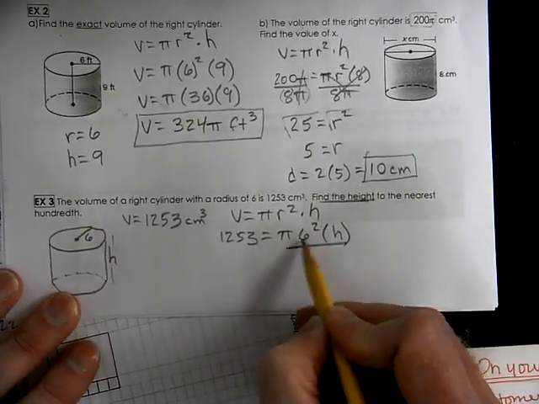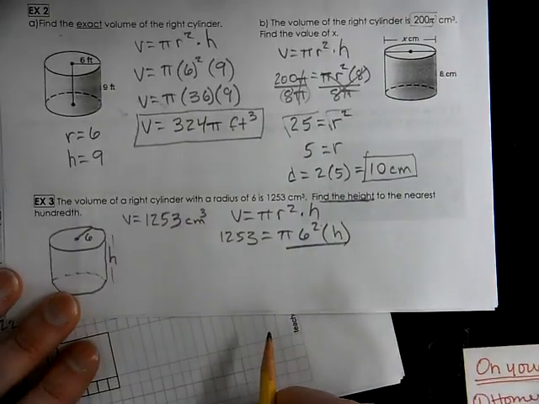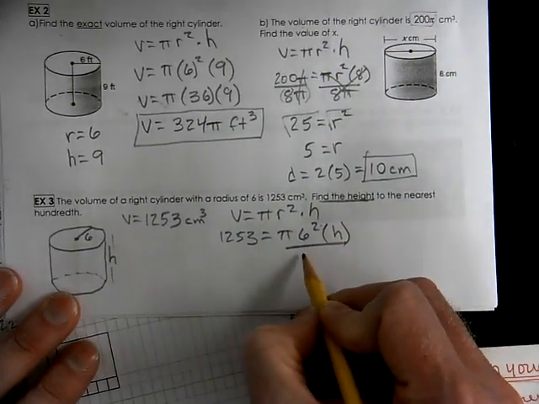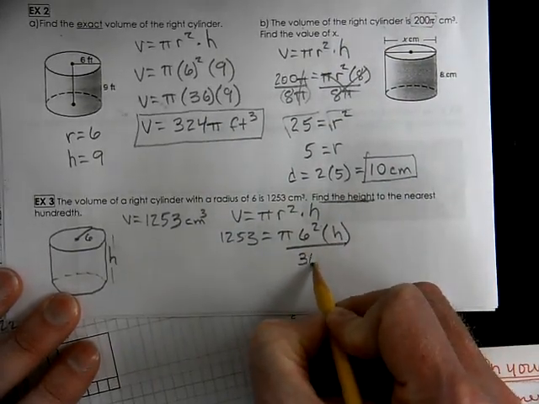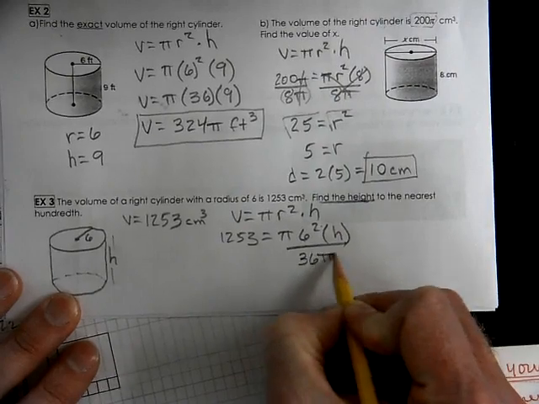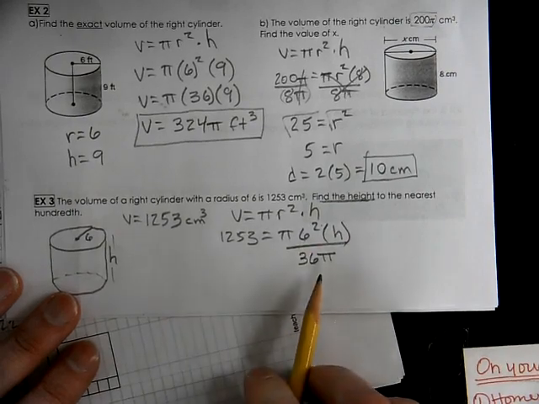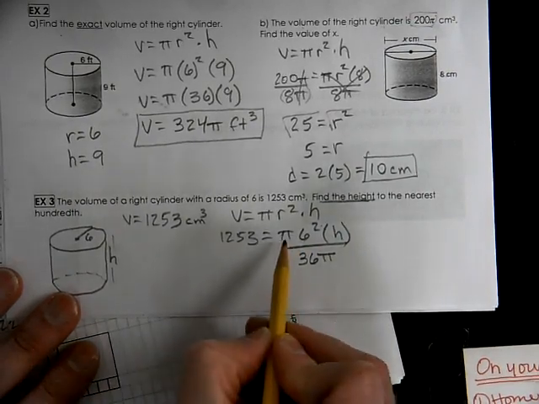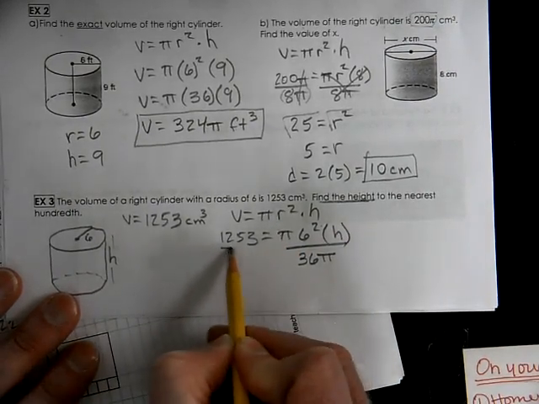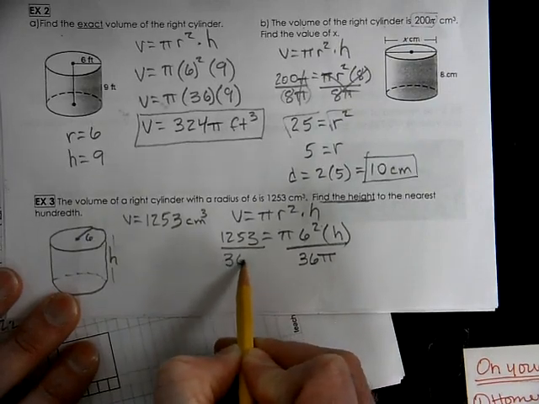What is 6 squared? 36. So I'm going to divide by 36 and the pi symbol all together. So 36 pi. And I need to do that to both sides.